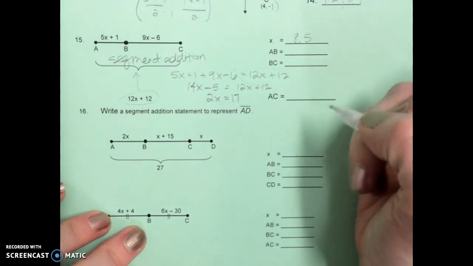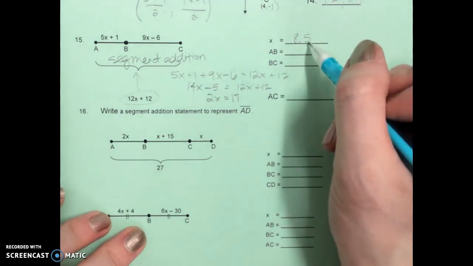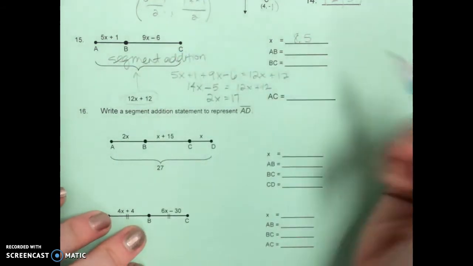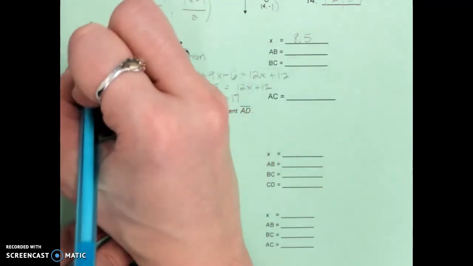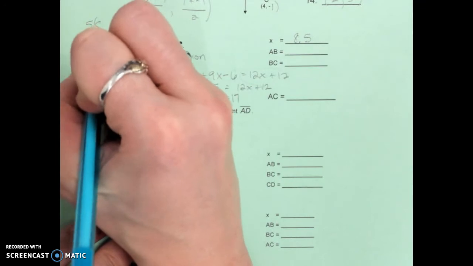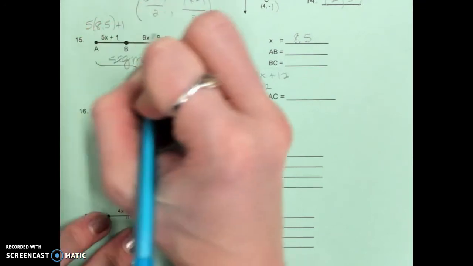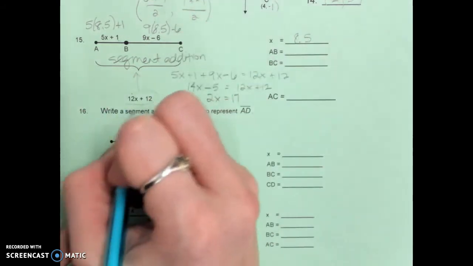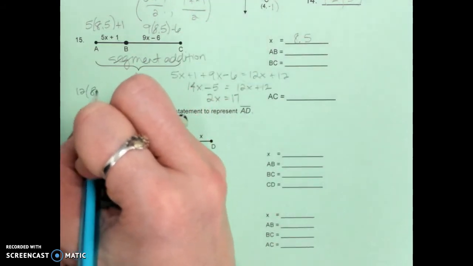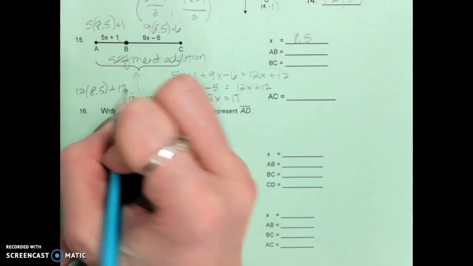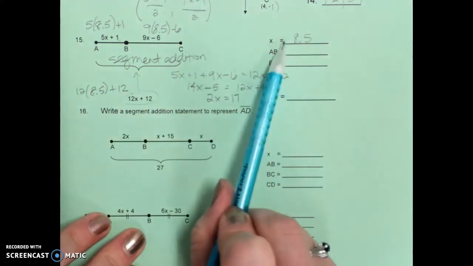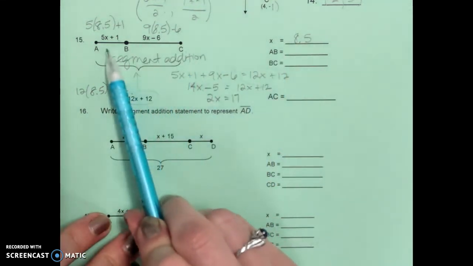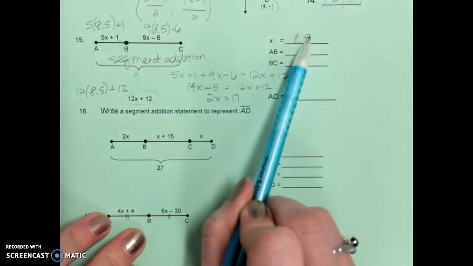And then to find out what everything is, you would just replace your x into all of these expressions. So this is 5 times 8.5 plus 1. This is 9 times 8.5 minus 6. And this is 12 times 8.5 plus 12. So you would just replace your x in each of these with the x value you just got.